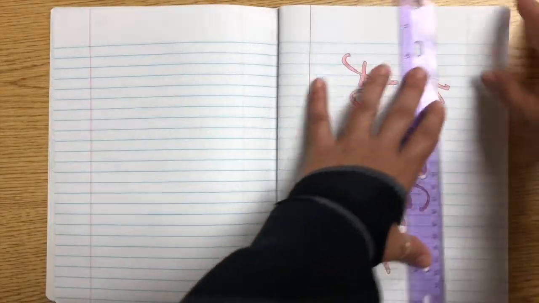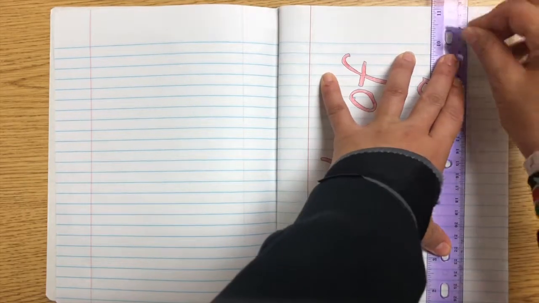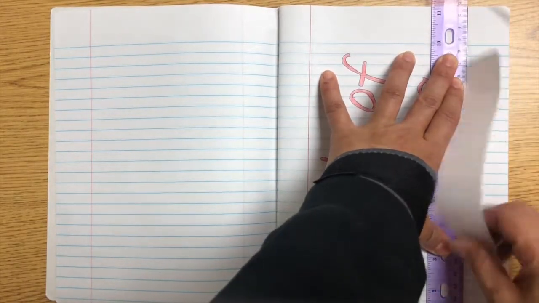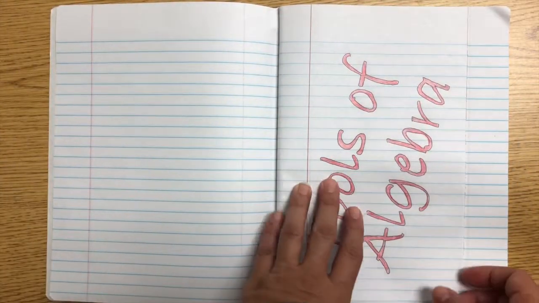You're going to take a ruler or some scissors. You're going to cut along the margin vertically down. You're going to be doing a lot of this throughout the year, so in the first few videos I'll be showing you how to do this, and then I'll expect you to know how to do it. Go ahead and pause the video and copy this down.